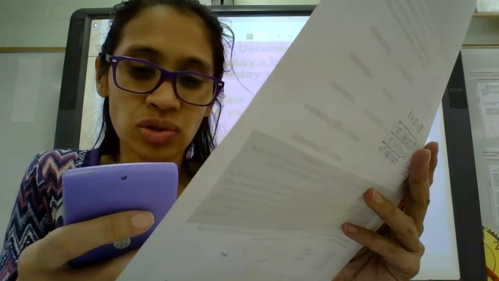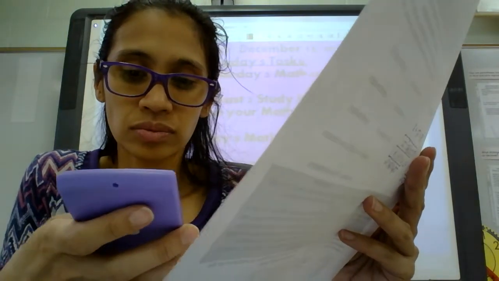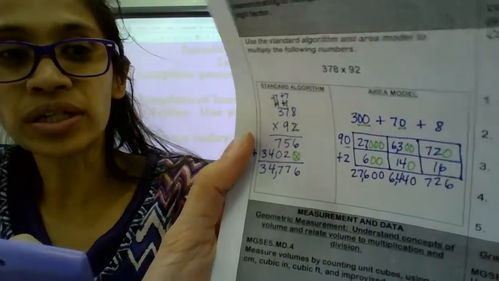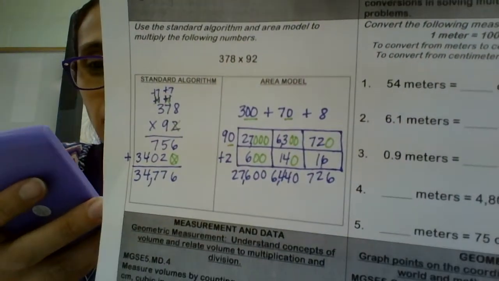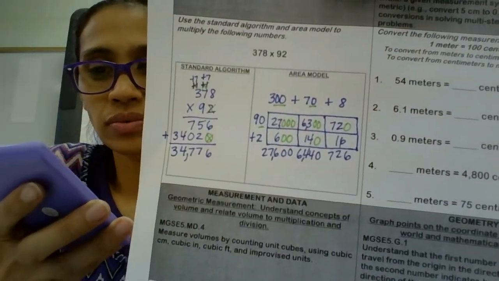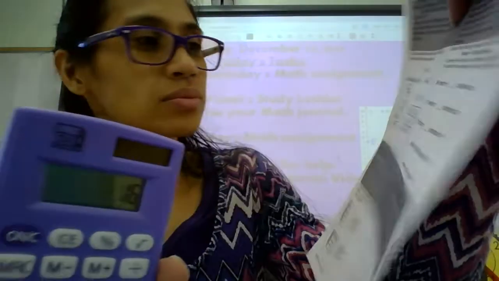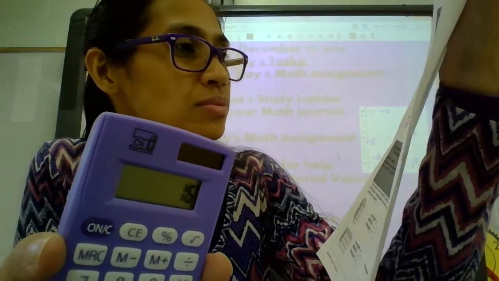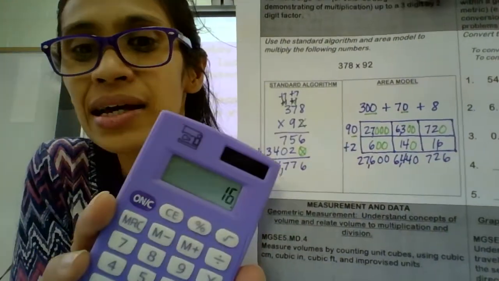Got that right. The next one is 70 times 2. 140. Okay, that's right. So, 90 times 8. 720. That's right. 8 times 2. 16. All right, so that's right. Everything in the boxes is right.